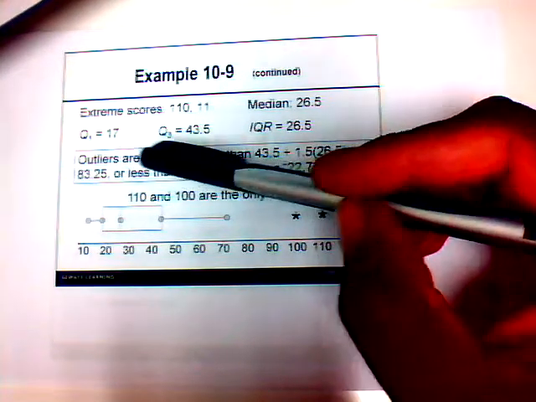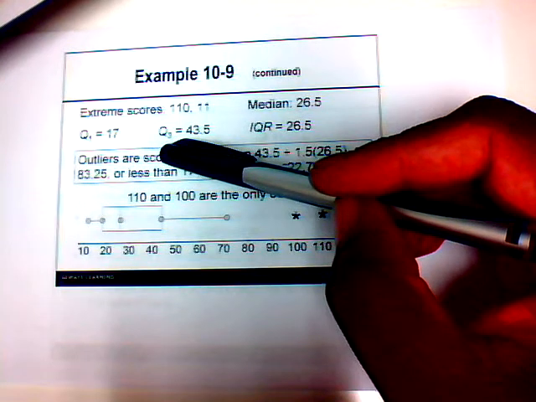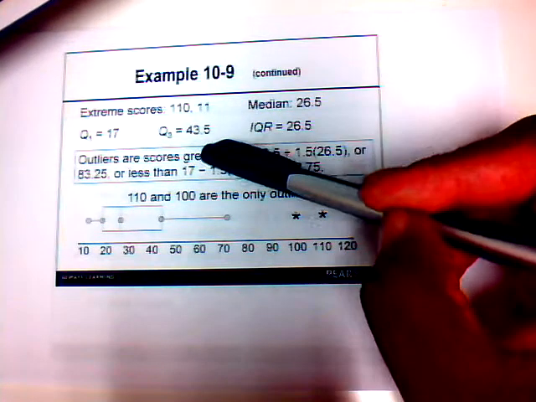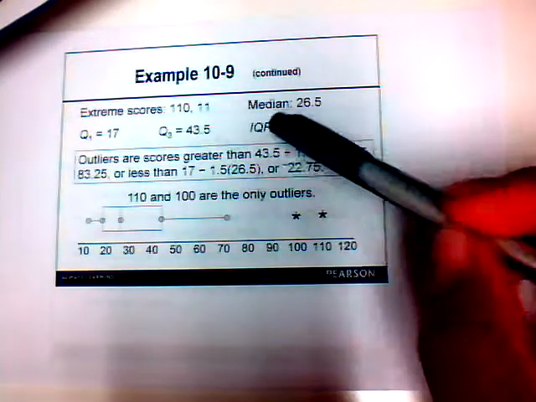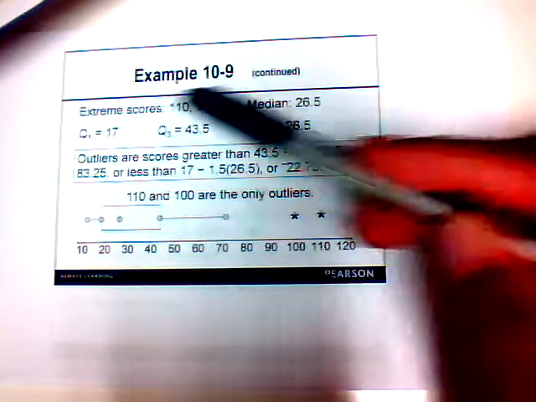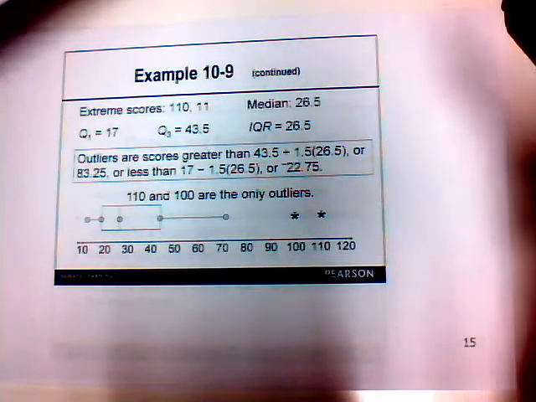That's 17. Q3 is the top 10 according to the medal standings, that's 43.5. And then the interquartile range, if you subtract Q3 minus Q1, you're going to get 26.5.